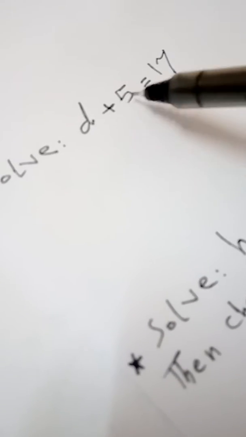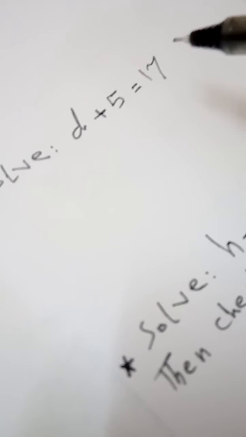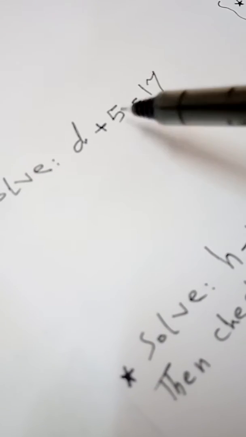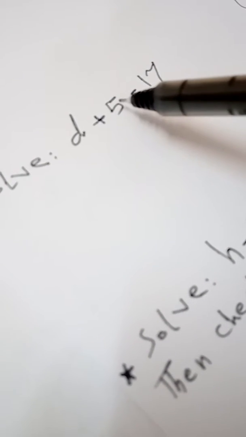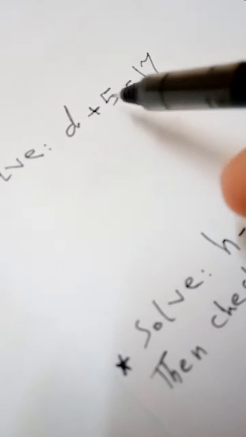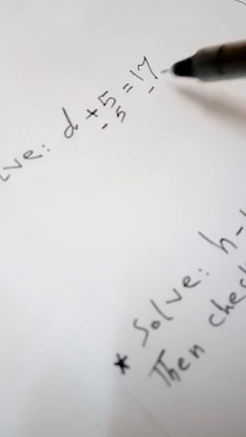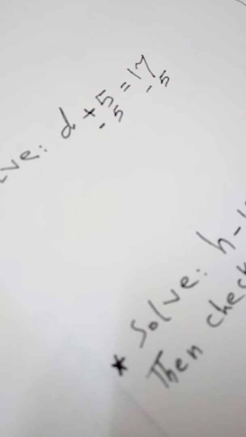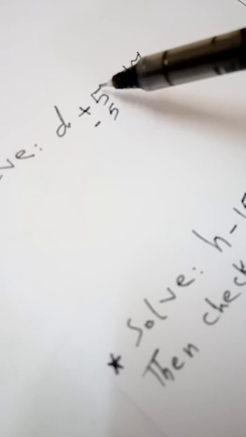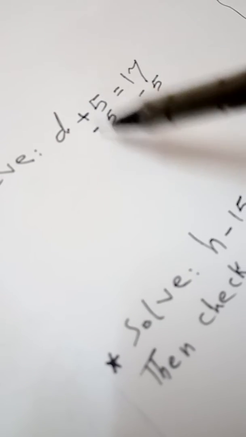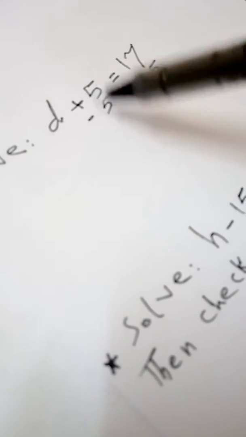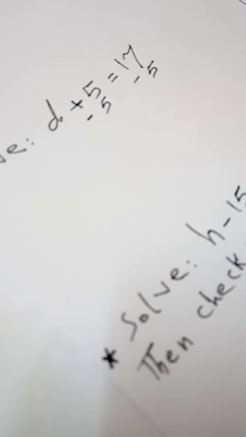So try to remove the number. As you see, the sign for this number is plus, so I can subtract 5 from the two sides. Why minus 5? Because 5 minus 5 will be 0.